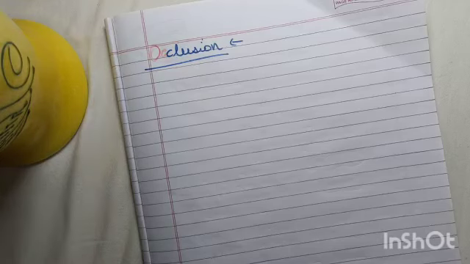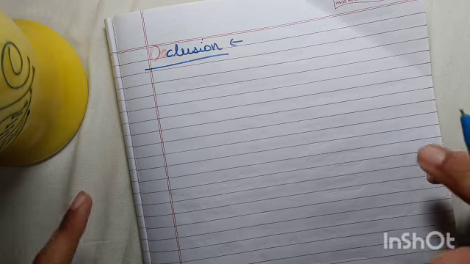Occlusion, malocclusion, and the various types of methods used to classify the malocclusion. So, first of all, we must understand what is occlusion.